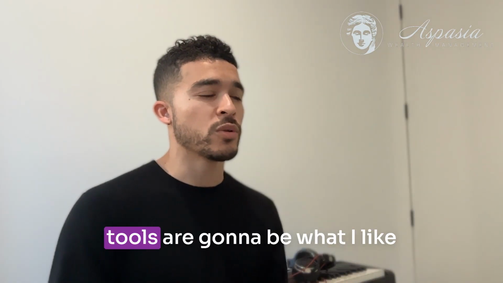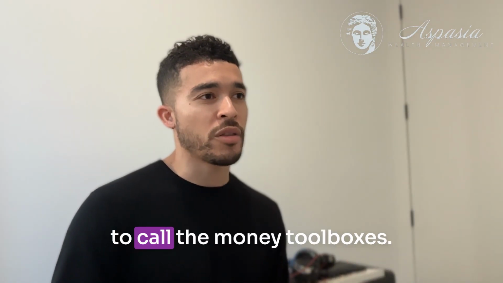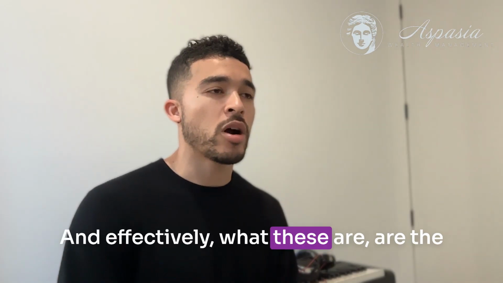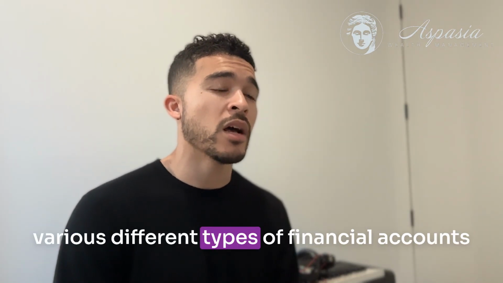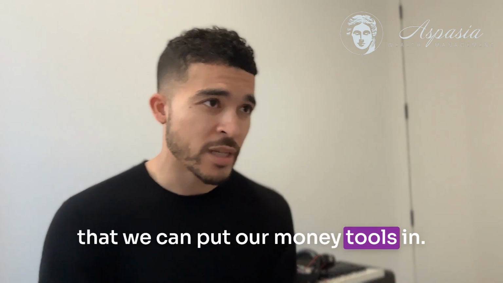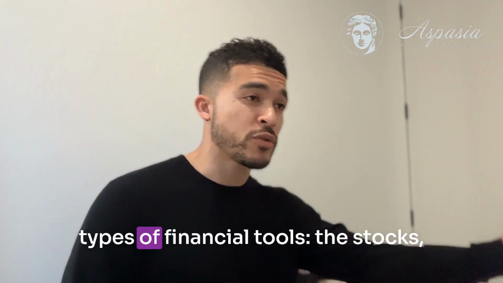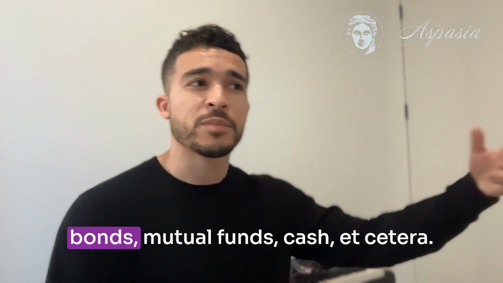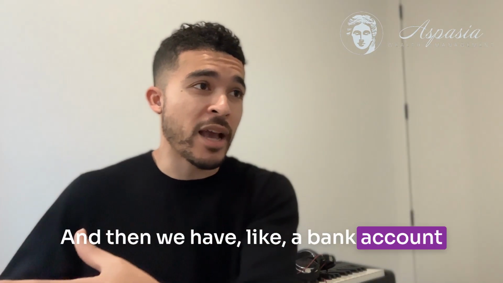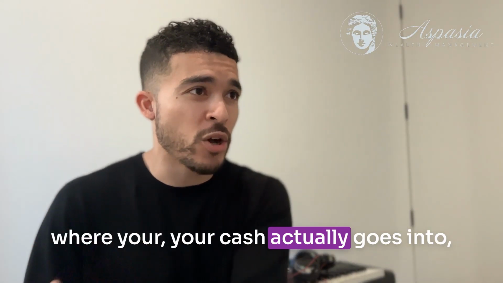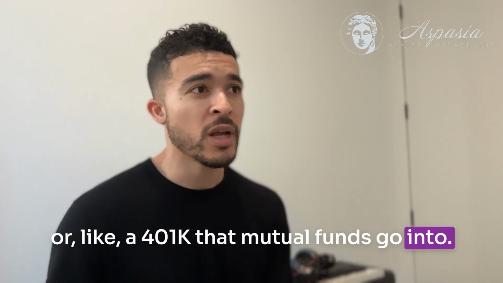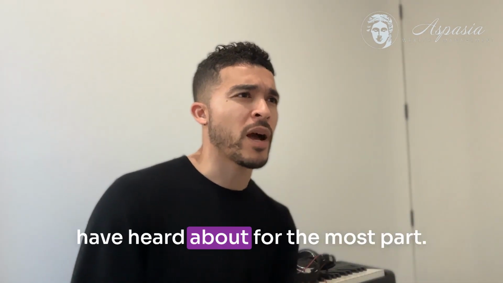Corresponding with those money tools are going to be what I like to call the money toolboxes. And effectively, these are the various different types of financial accounts that we can put our money tools in. So, right, we have all the different types of financial tools: stocks, bonds, mutual funds, cash, etc. And then we have a bank account where your cash actually goes into, or a 401k that mutual funds go into. And those are ones people have heard about for the most part.